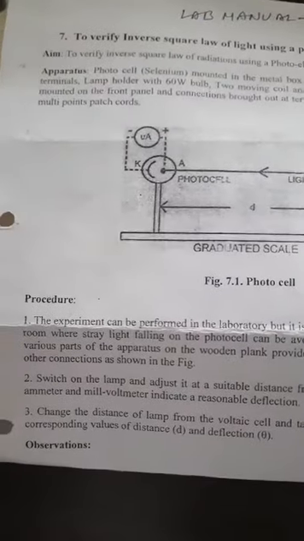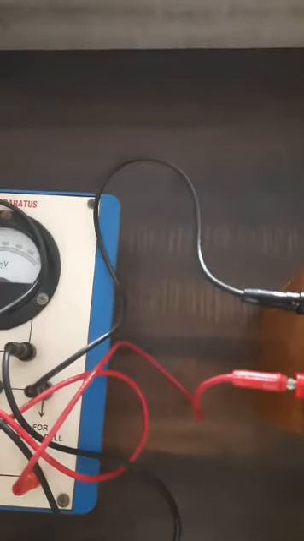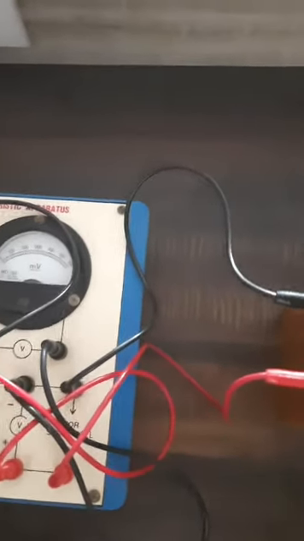So here is the manual that we are using, and this is the tabular column. These are simply the tabular column and the principle which is involved in this experiment. Let me explain how we will perform this experiment.